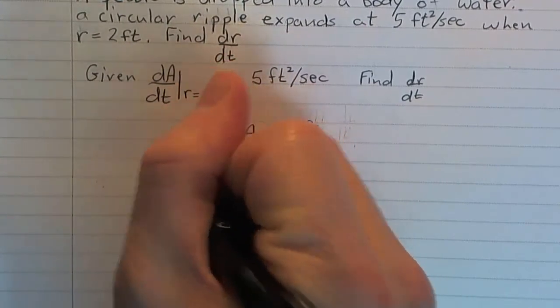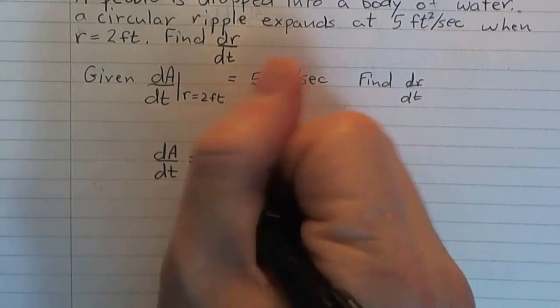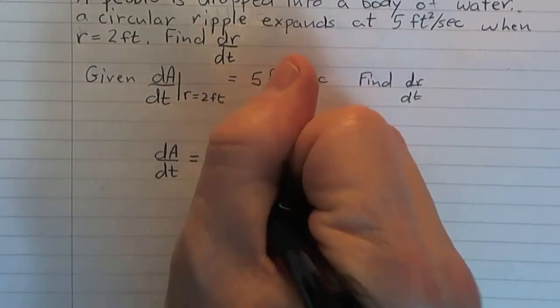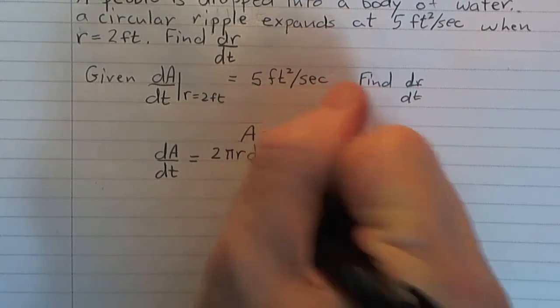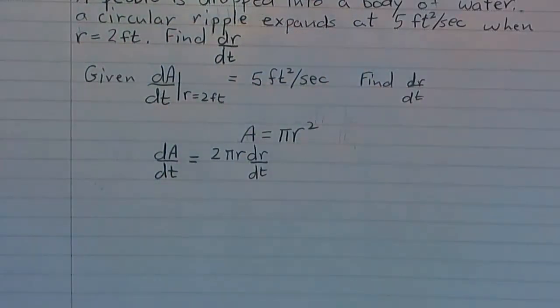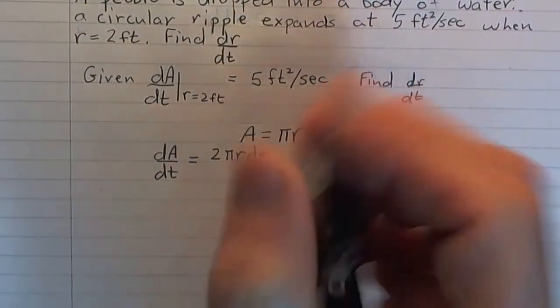We've got dA/dt equals 2 pi r times dr/dt. See? Because r is a function of t. So we've got that implicit differentiation thing going. Now, at this point, I can just put in what I've been given here.